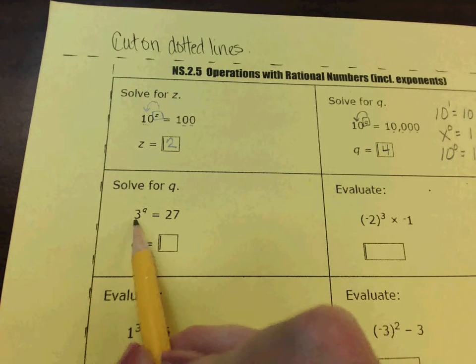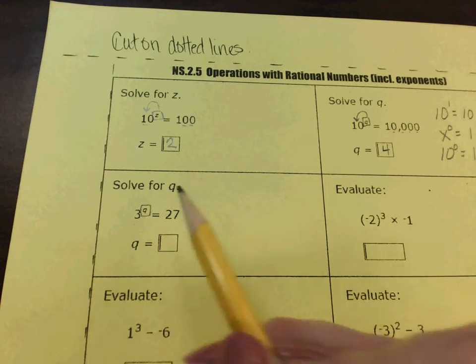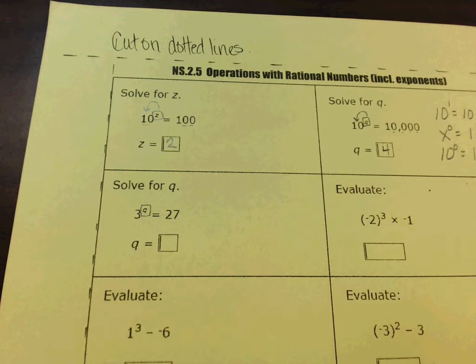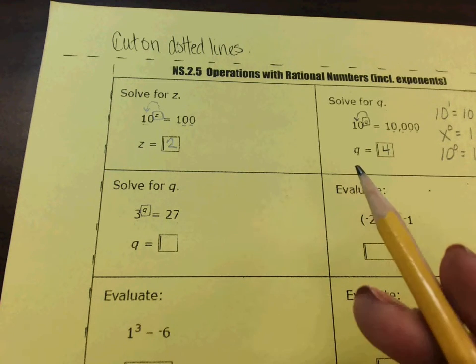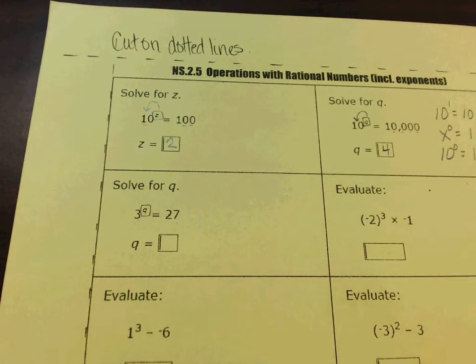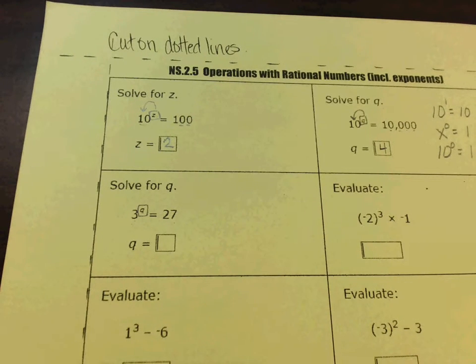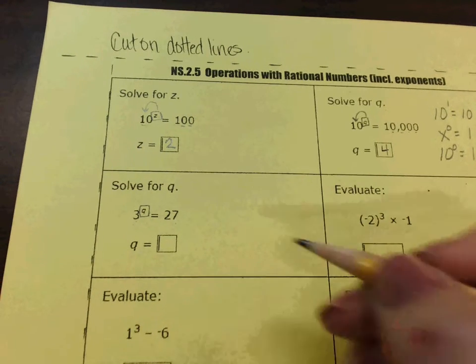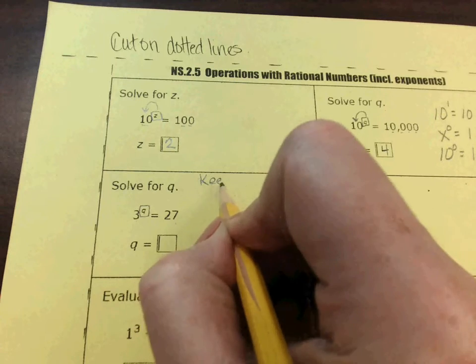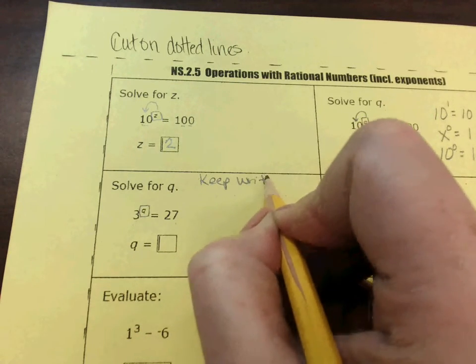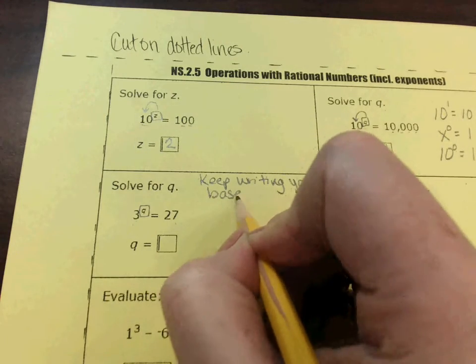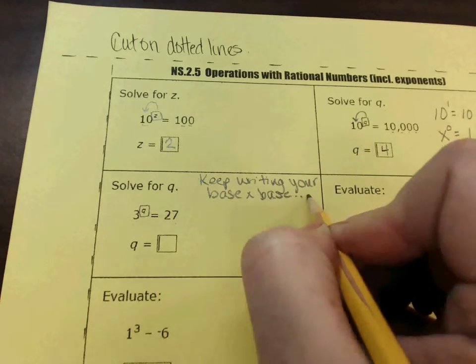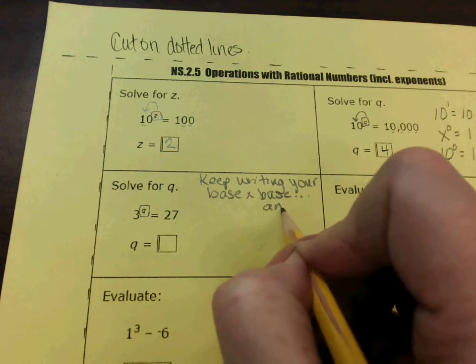What about when I have a value that's not a power of 10? This is an unknown. It's a letter Q. It's not a 0. And it's saying how many 3's, when multiplied together, will it take to get to 27? Well, you probably already know this, but you are just going to keep your base times your base continually until you get to the answer.